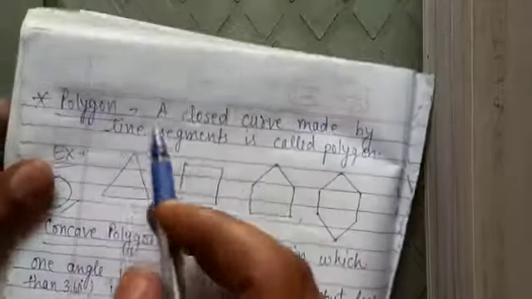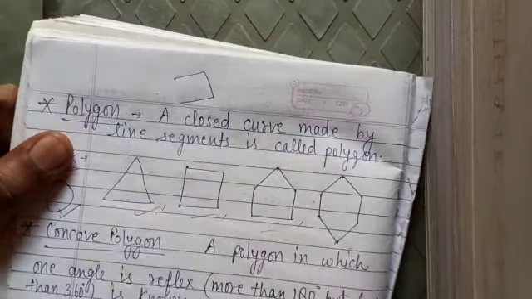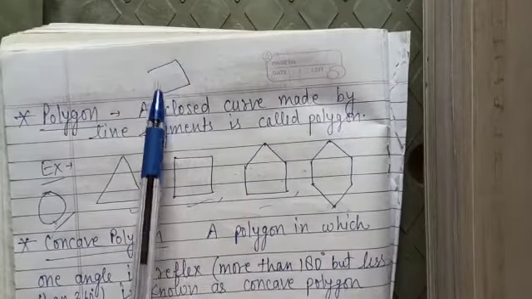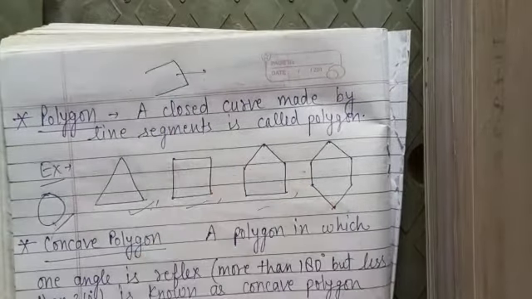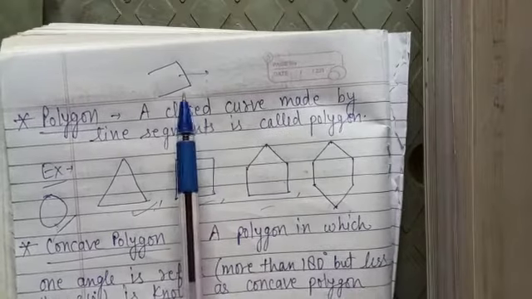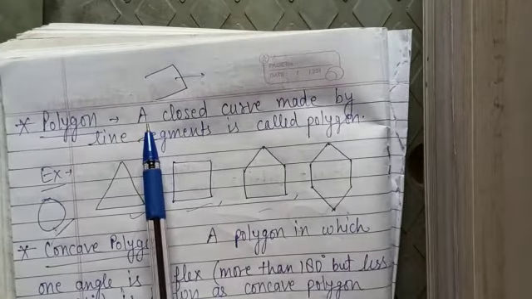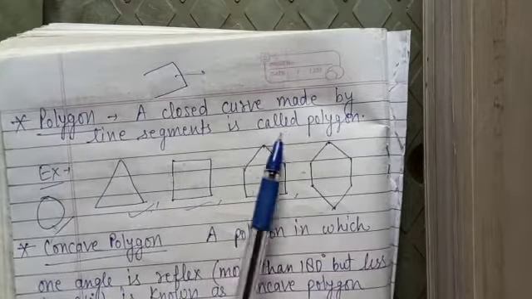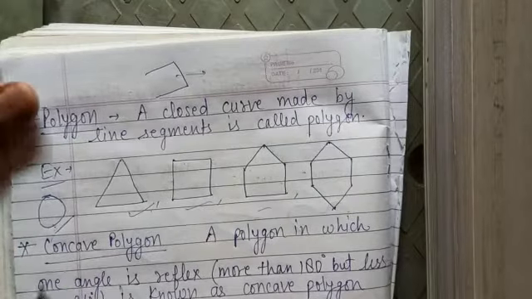And remember one thing, if the boundaries are straight lines but the figure is not closed, then here as you can see the boundaries are straight lines but the figure is not closed, it is not a polygon. Polygon means closed figure. Carefully you must read the definition. A closed curve made by line segments is called polygon. It should be closed and the boundary must be linear.